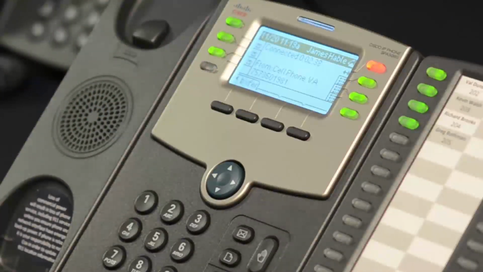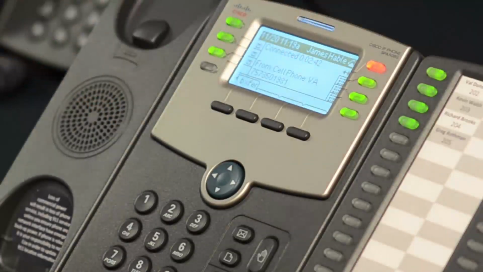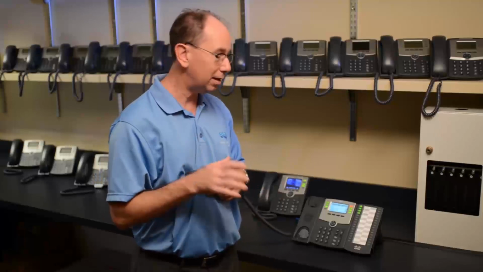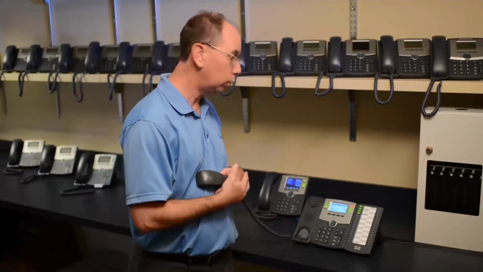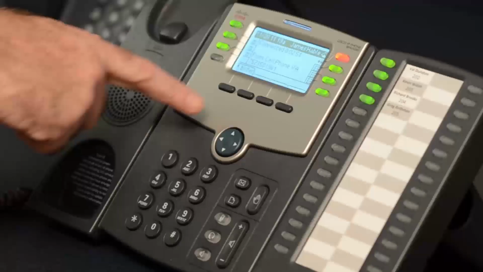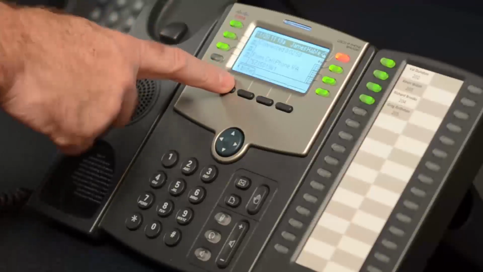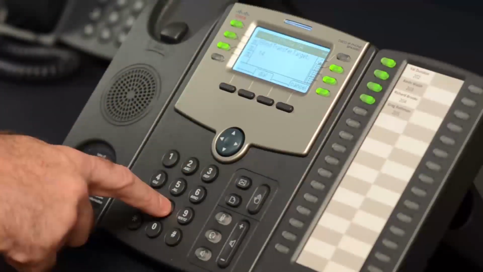So as I do this, I want you to pay attention to this light here. This is my active call. They're not on hold because it's not blinking. I'm going to be in the process now of transferring to a long distance number. So please pay attention to the screen. I'm going to hit BXFER. It does place them on hold. Dial my number.